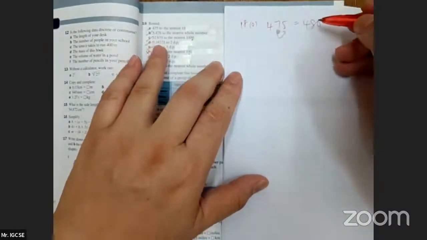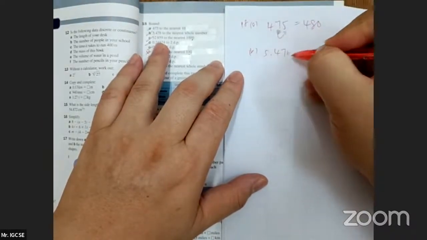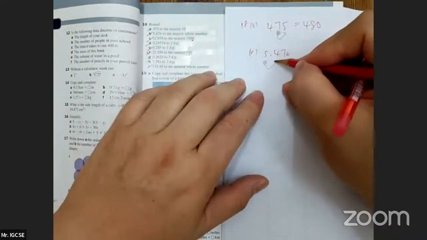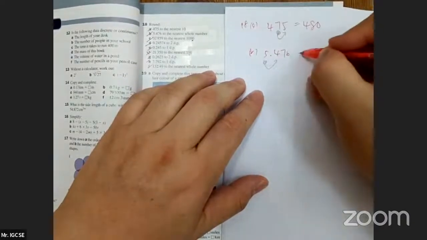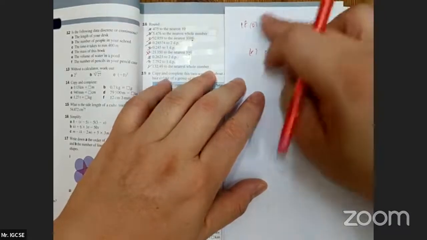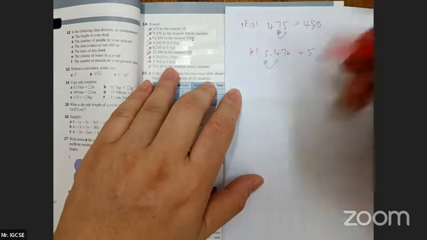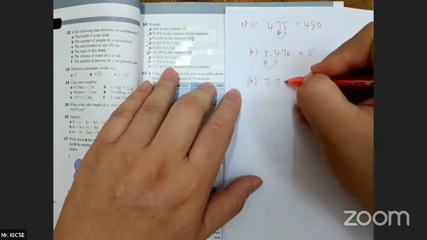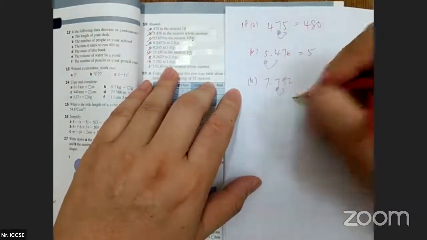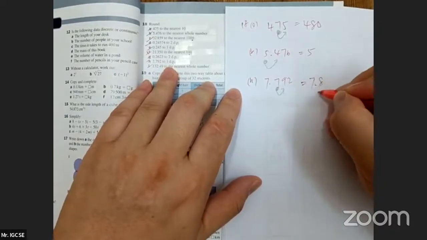So we go to B. 5.476 to the nearest whole number. So the whole number is this one, so look at the next digit. Since this is 4, the answer will be 5. Nothing behind. This is the idea. Then number H, to 1 decimal place. For example, this is 7.792 to 1 decimal place. So you need to look at the next number, so this one will become 8, so 7.8. Your answer must be 1 decimal place.